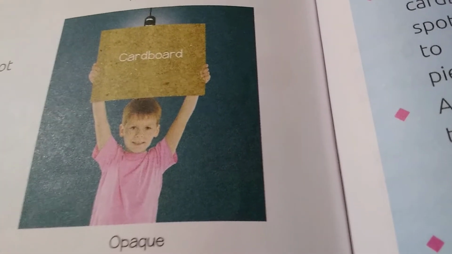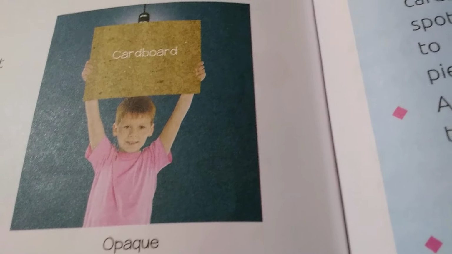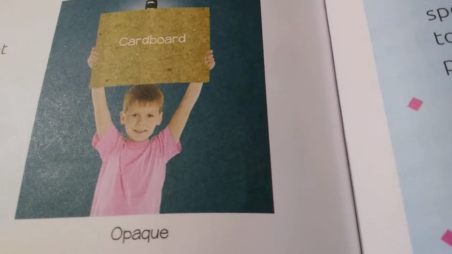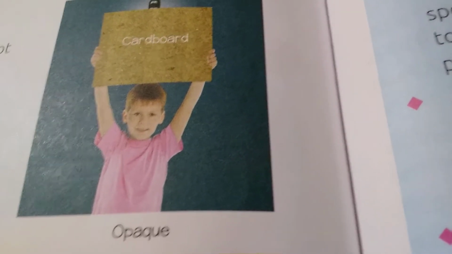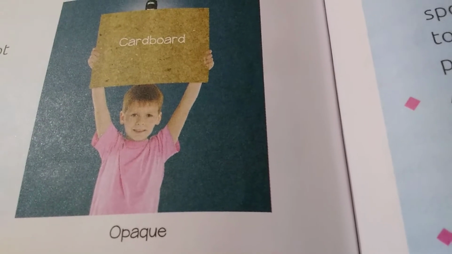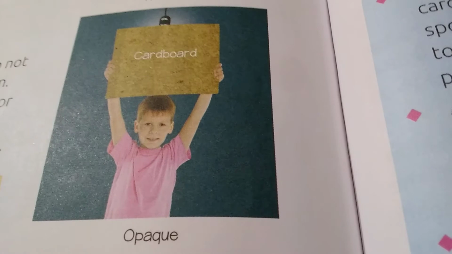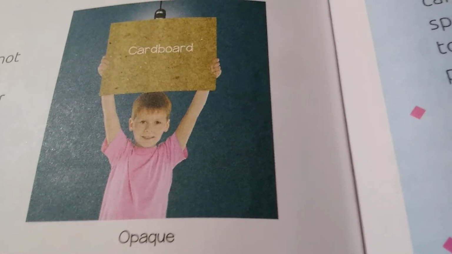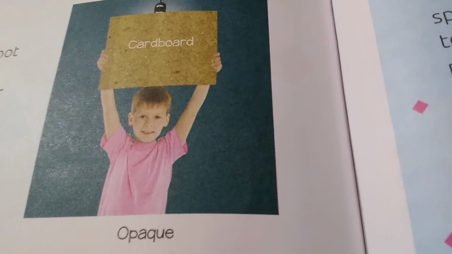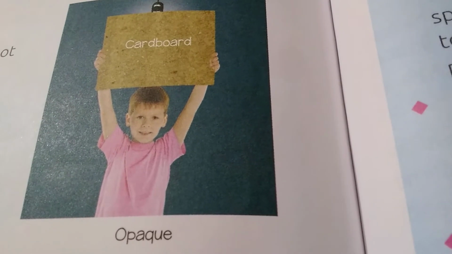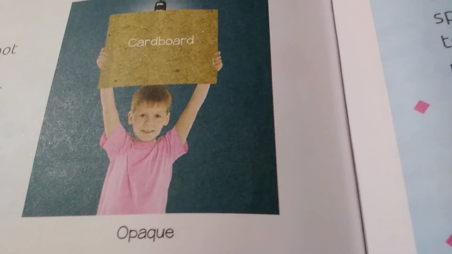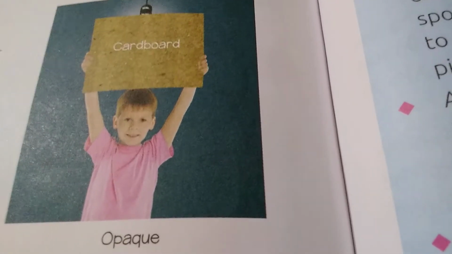Thick paper, cell phone, and cemented wall, all these are opaque objects. So what we can say is that there are some materials which do not allow any light to pass through them. They are called opaque objects or opaque materials. Table, chair, stone, wall, etc. are opaque materials. We cannot see anything through them.